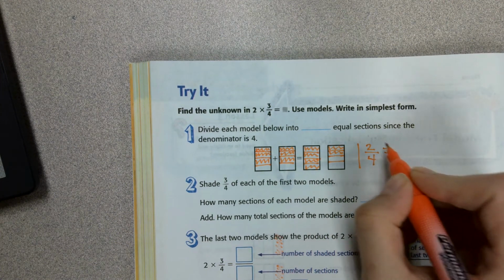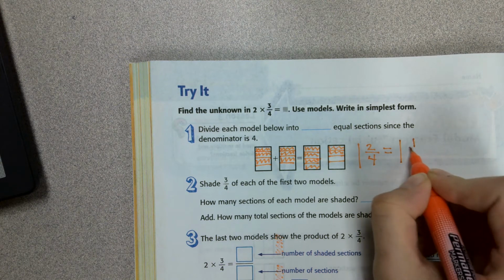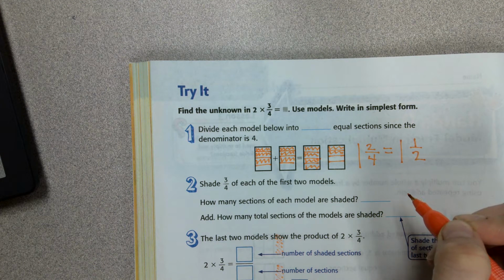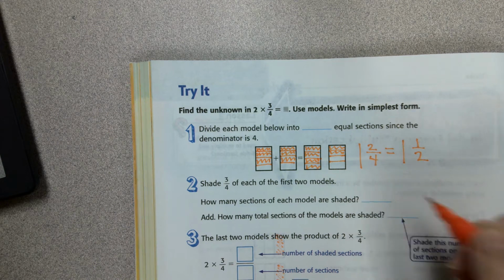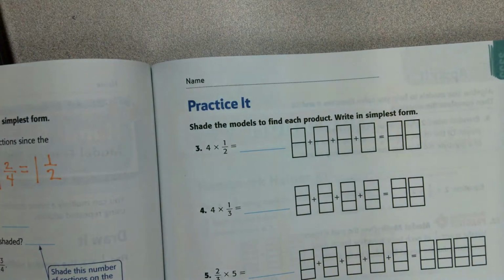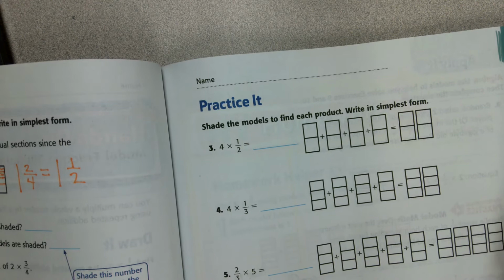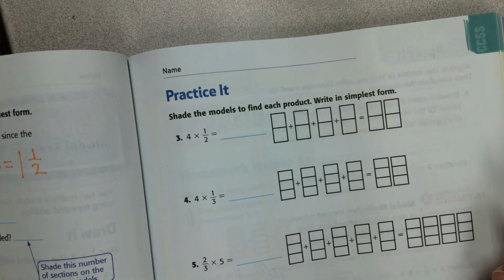And all we're going to do is simplify, and we're going to make it 1 and 1/2 because 2 and 4 can both be divided by 2. Okay? That is it for that lesson. So we'll do one together, and then hopefully if you have any questions, you can let me know. But hopefully you can finish this on your own, okay?